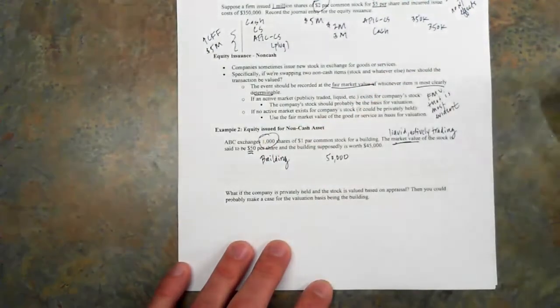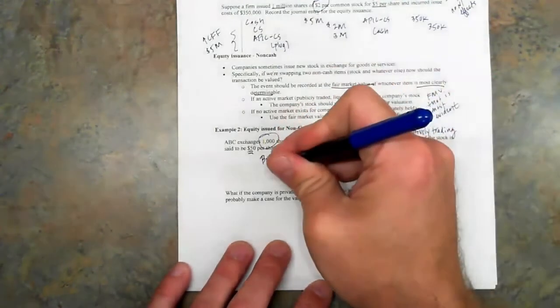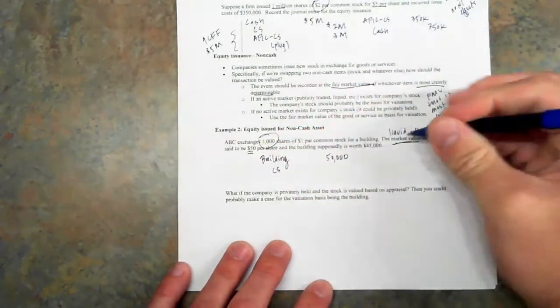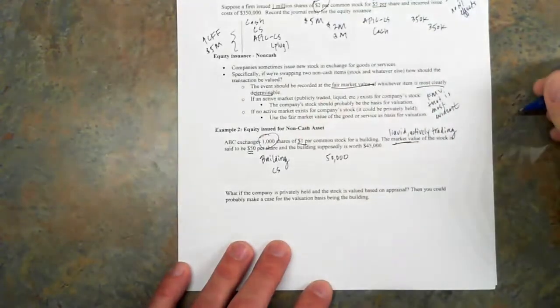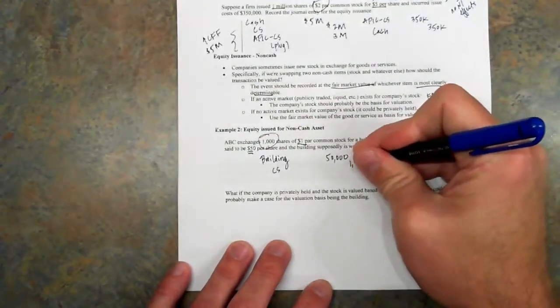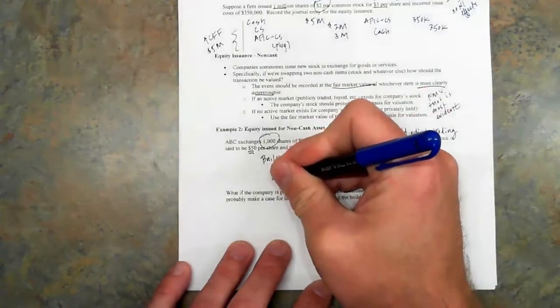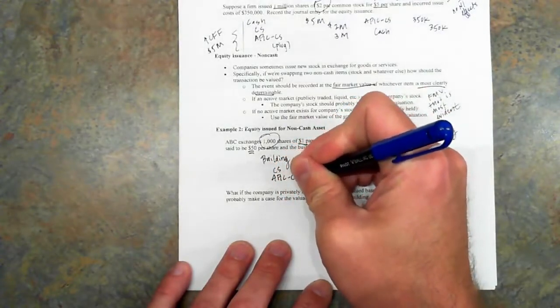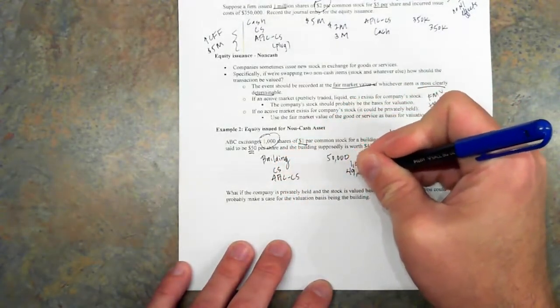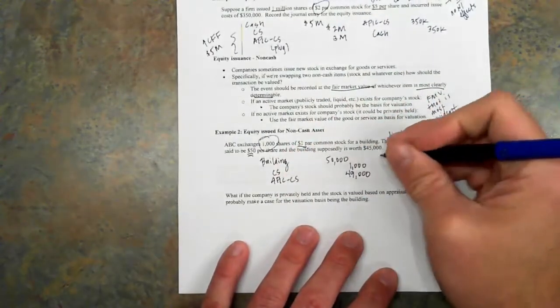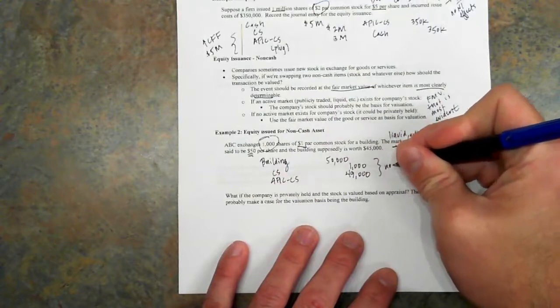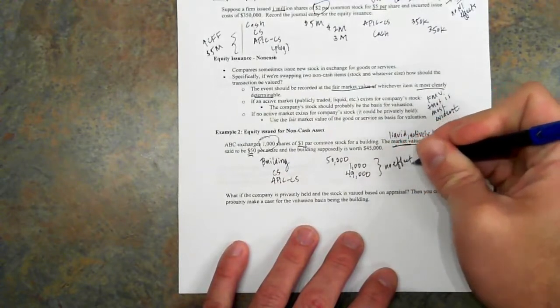Now, how do we record the stock issue? It would be by the rules we've seen before. We do the $1 par value for the amount of shares we issued, the 1,000 shares, and then APIC common stock would be the remainder. Notice, however, now we have a non-cash transaction. So there's no effect to the statement of cash flows here.